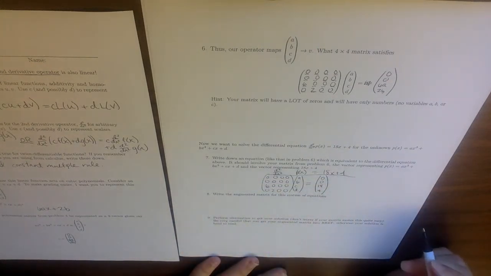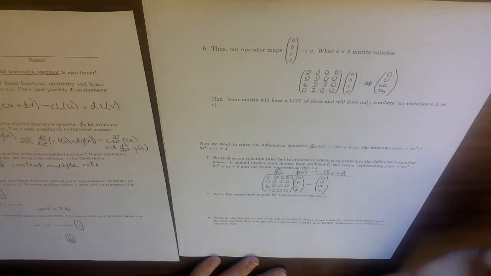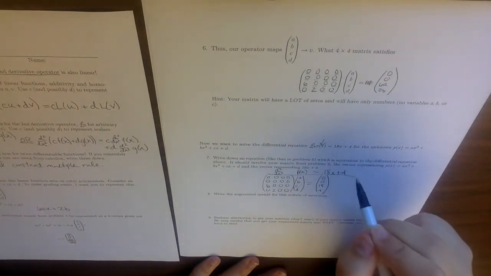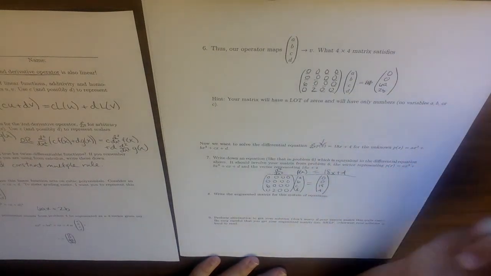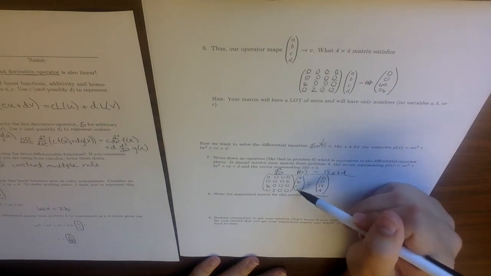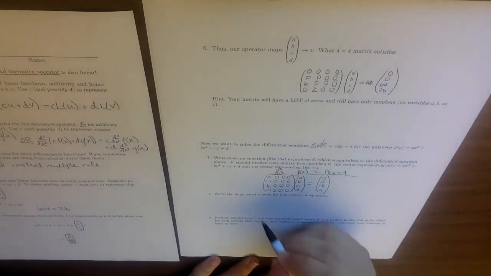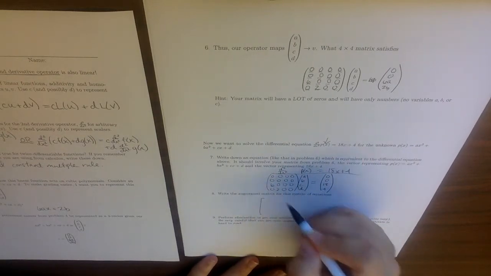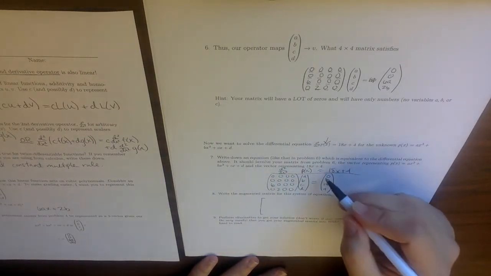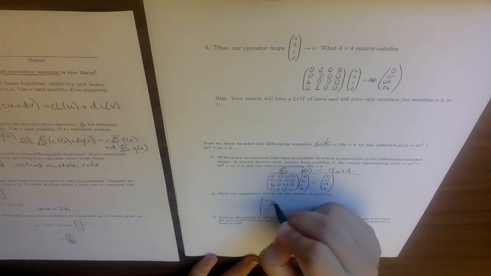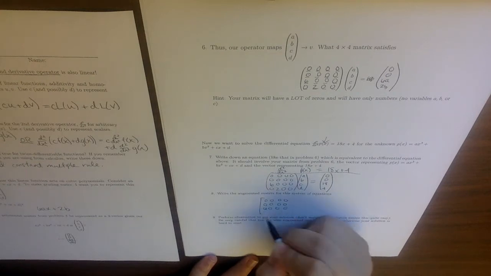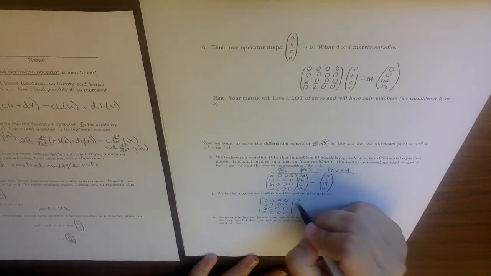Write the augmented matrix for this system of equations. So the unknown here is the solution p of x. We're looking for the polynomial that satisfies this differential equation, which really all we need to know are these coefficients A, B, C, and D. So we're looking for this. So our augmented matrix just takes this matrix A and this right-hand side B, and it forms the augmented matrix with A on the left-hand side and B on the right-hand side.